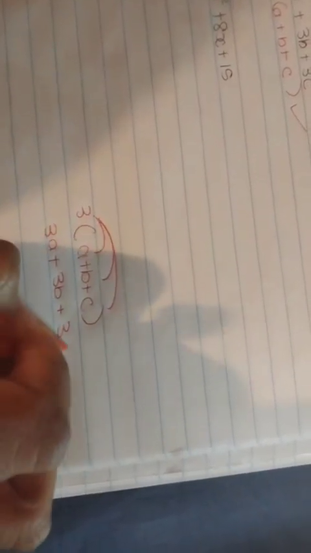If you do not believe me, let's prove it. 3A plus 3B plus 3C. Is that not the same as the expression? Yes, it is. So now, the second one.